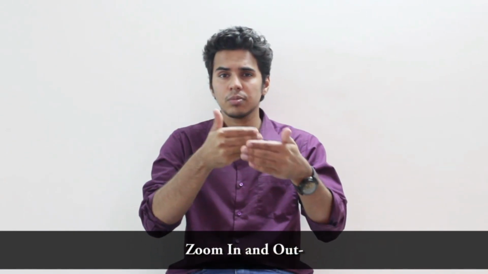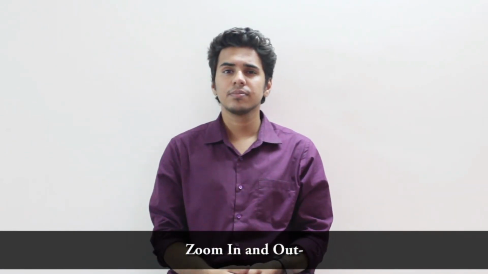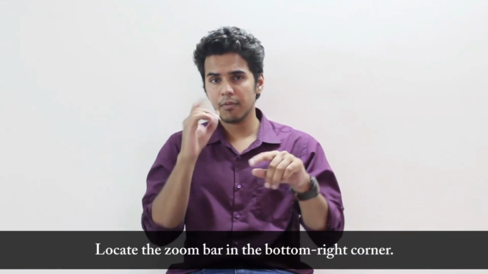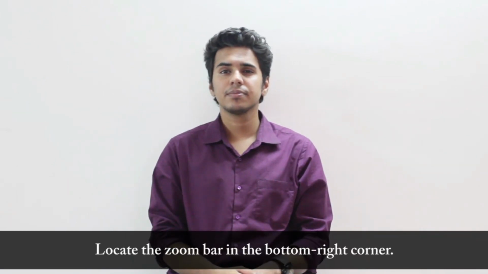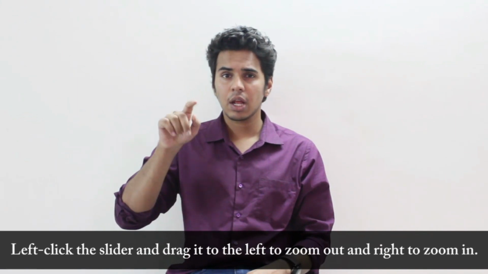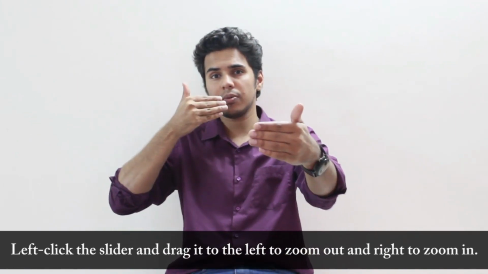Zoom in and zoom out. Step 1. Locate the zoom bar in the bottom right corner. Step 2. Left click the slider and drag it to the left to zoom out and right to zoom in.